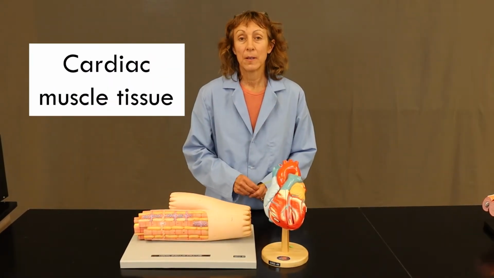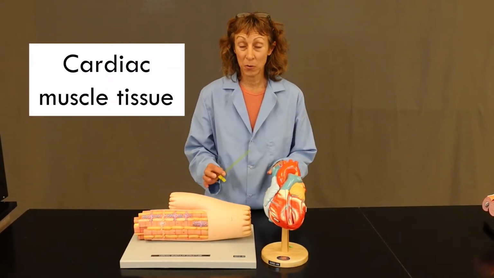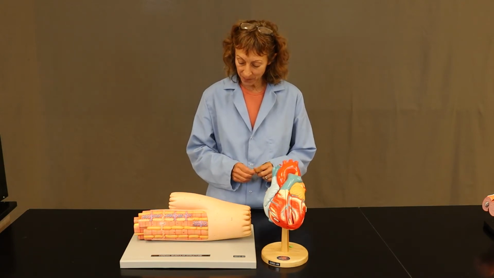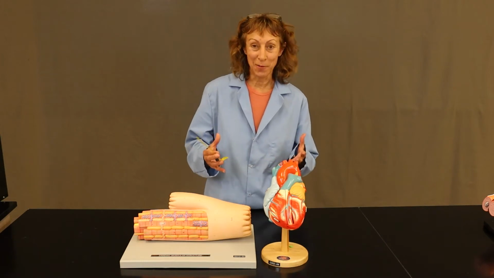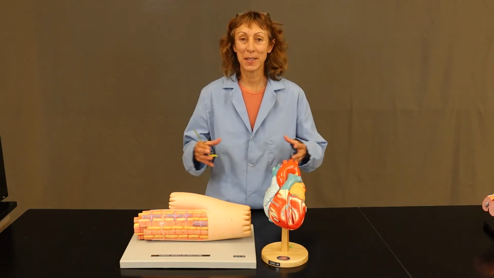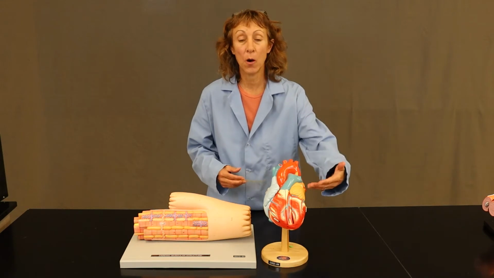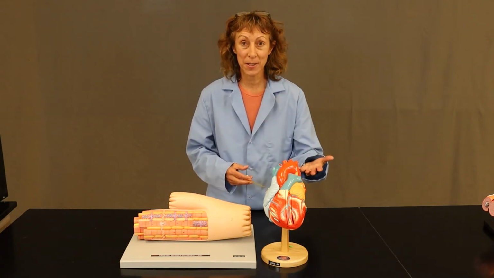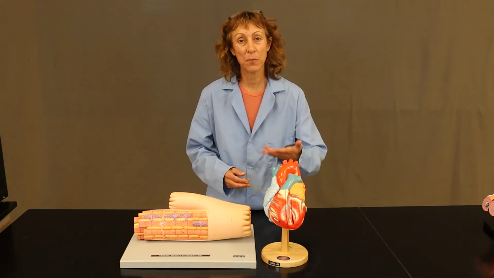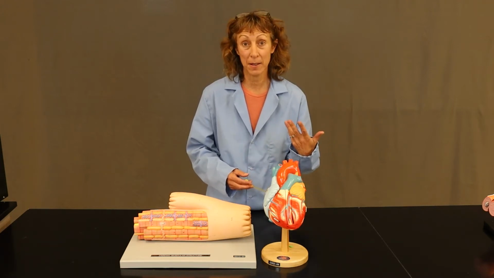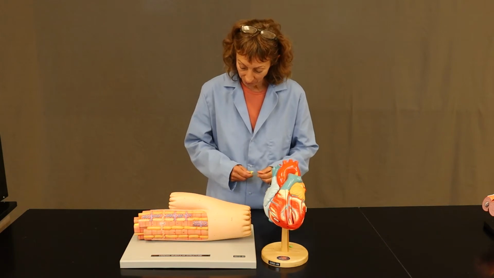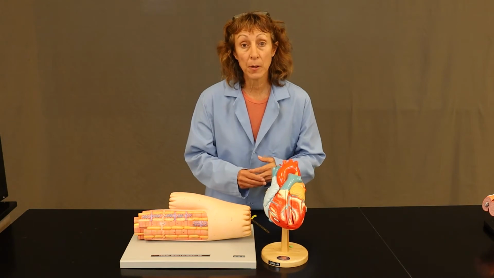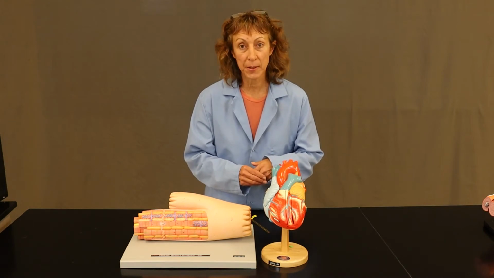Cardiac muscle tissue exists only in the heart. It's a very specialized type of muscle tissue. Its job is obviously to expand and contract, to allow the heart to pump blood to the rest of the body, to bring oxygen to cells, and to remove waste products like carbon dioxide that cells create. So the heart itself is primarily made up of cardiac muscle tissue.